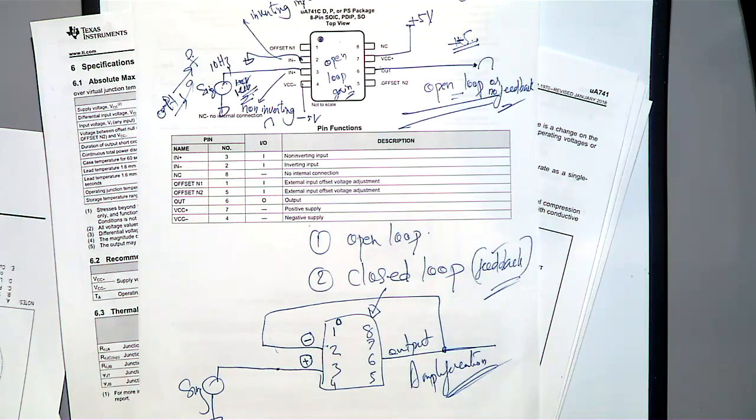So what you have to understand is that an op-amp you can operate in 2 modes. One is open loop, no feedback. Second one is closed loop with feedback. Open loop has some applications like the comparator, but is not used for making an amplifier. Then when again coming to feedback, there are 2 types of feedback. Again we will study that.